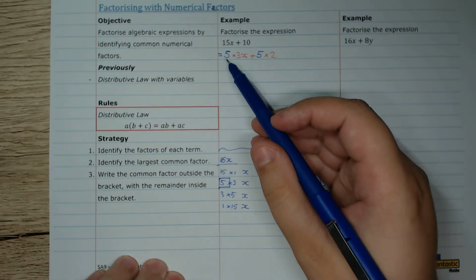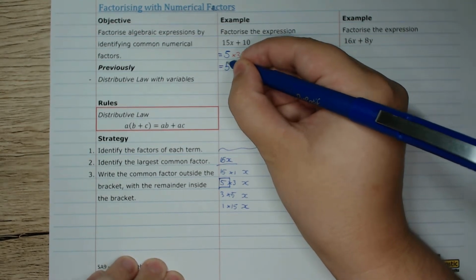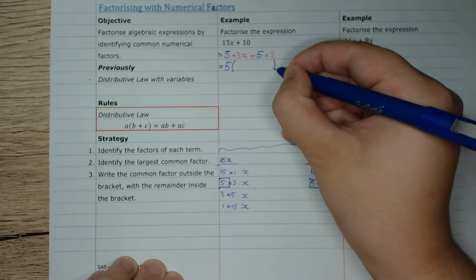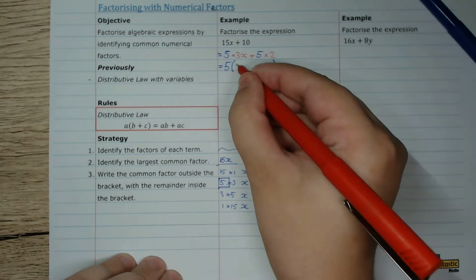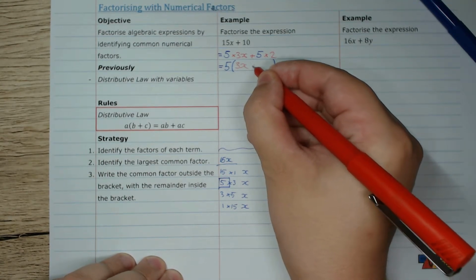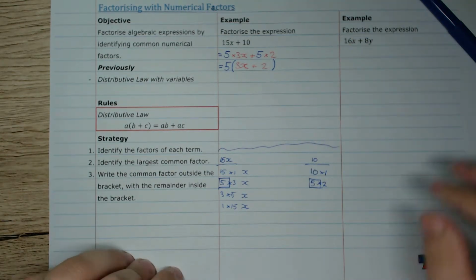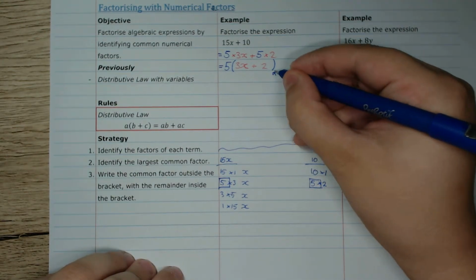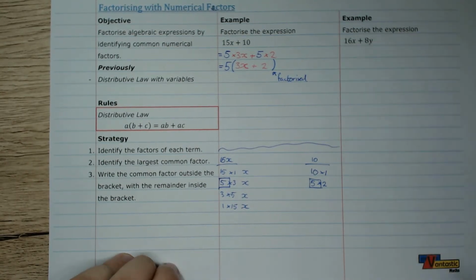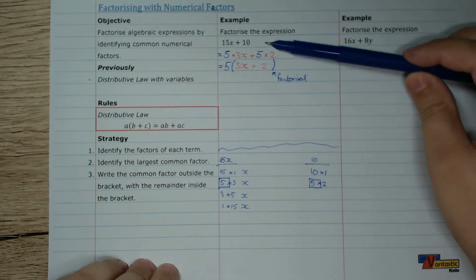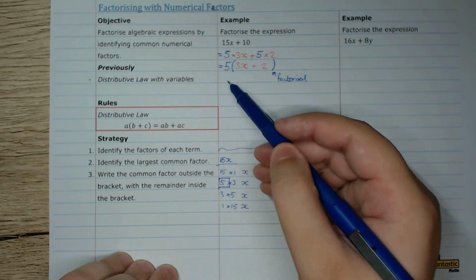Because 5 is a common factor, what we can do is pull that 5 out to the front of a set of brackets and put the remainder inside of the bracket, being the 3x plus 2. We call this the factorized form. And you can check that that's actually still the same by then distributing back out. 5 times 3x is 15x, and 5 times 2 is 10.